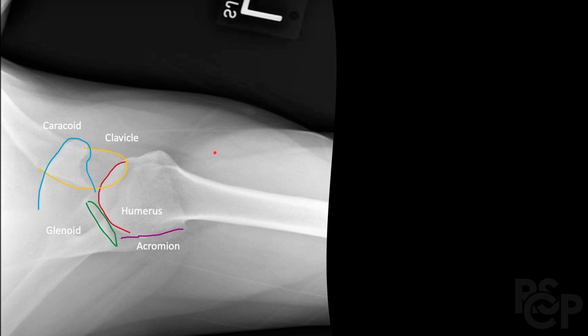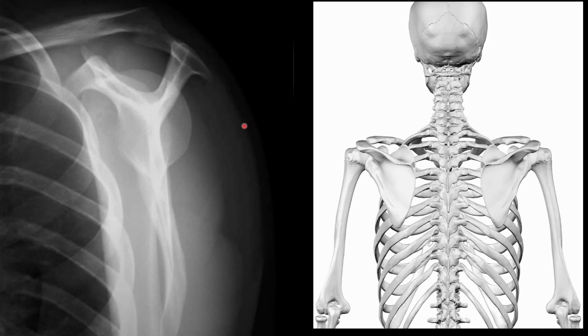Again, this is the axillary view, and these are just the labels to make it more clear. We notice the head of the humerus right over here by the red outline, and then the clavicle coming in here, kind of this line right here, and the coracoid is posterior to the clavicle in the view, and right here is the glenoid, and then the acromion is posterior to the head of the humerus. So again, this is the axillary view. This is known as the Y view because of the orientation that we see on the plain film.